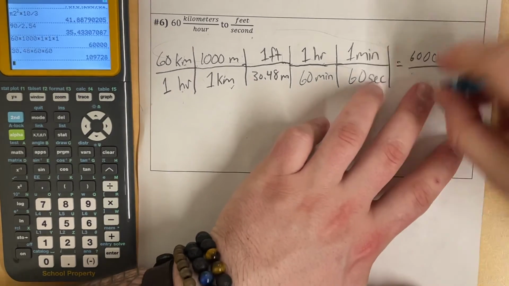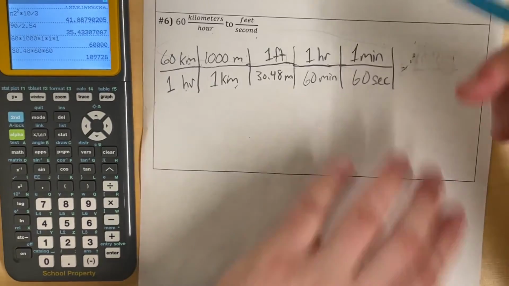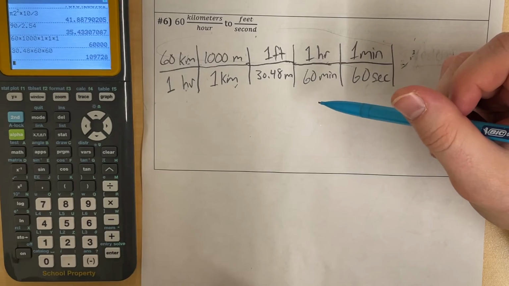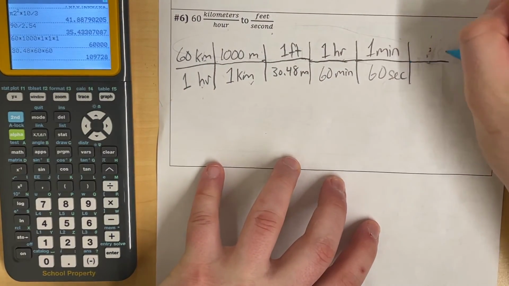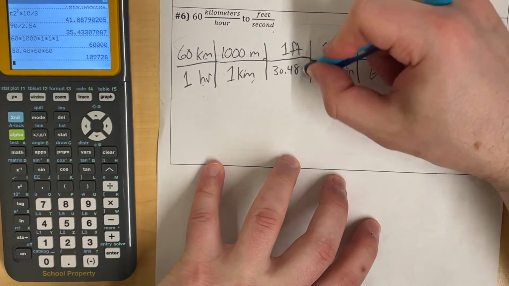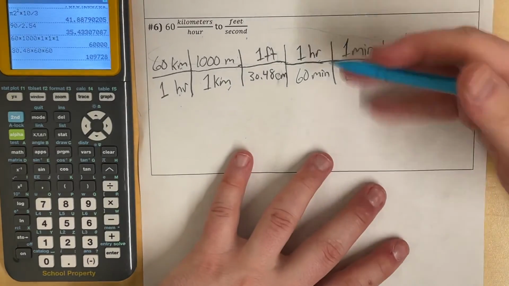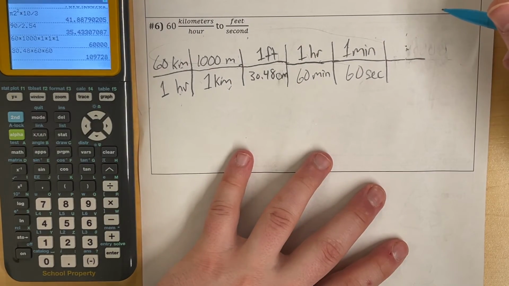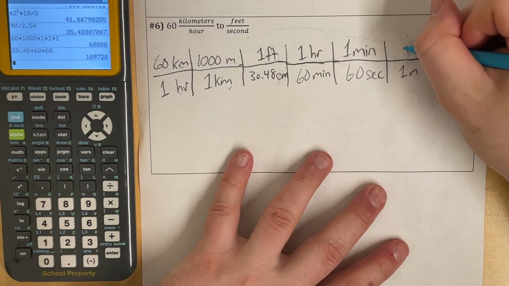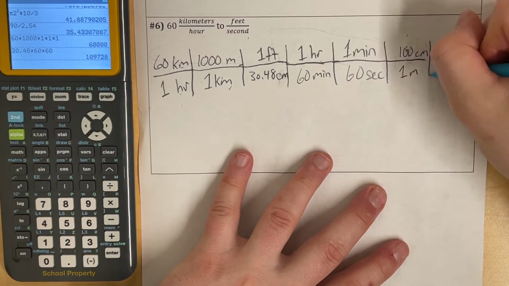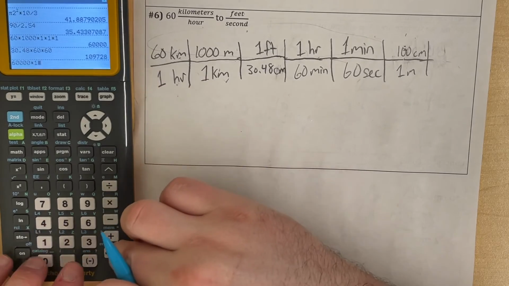Okay, I knew I was forgetting something there. So let me throw in another conversion, because this is centimeters. It's 30.48 centimeters. That makes more sense. So for every 1 meter, there's 100 centimeters. There we go. That was the last part I forgot. So I need to take this value times 100.